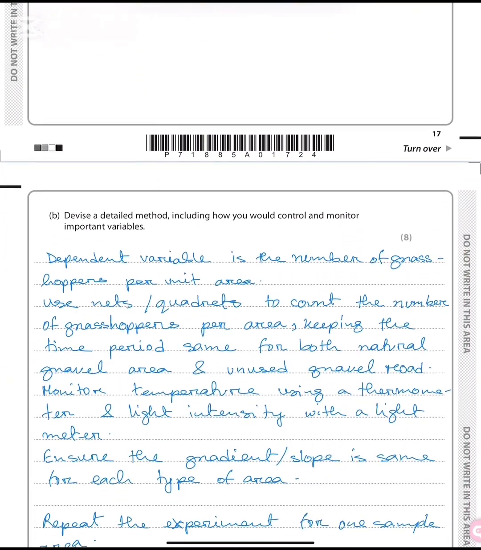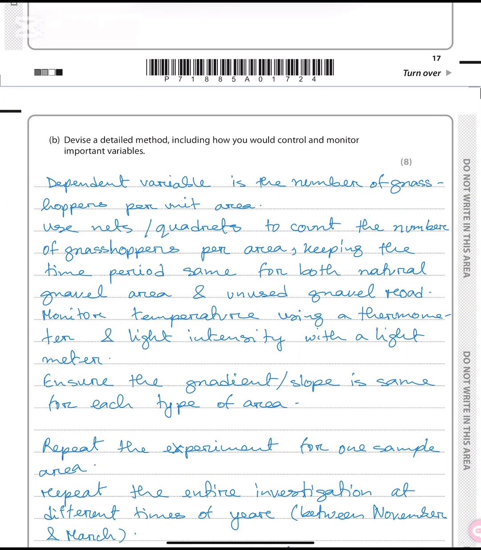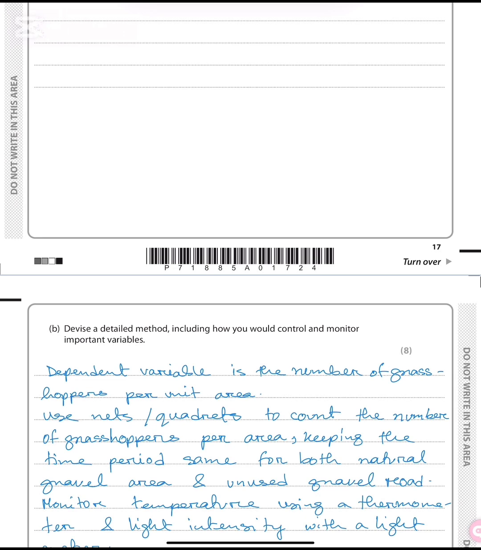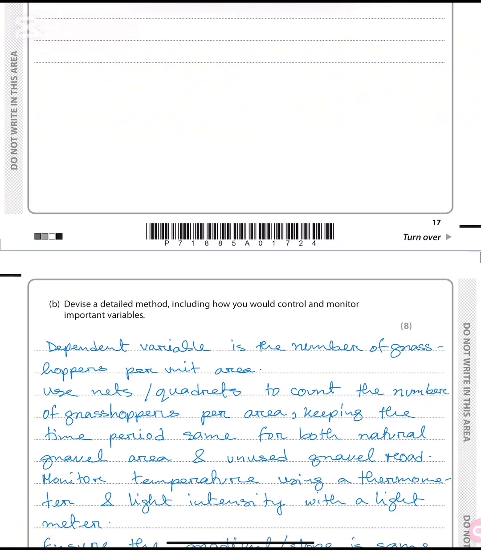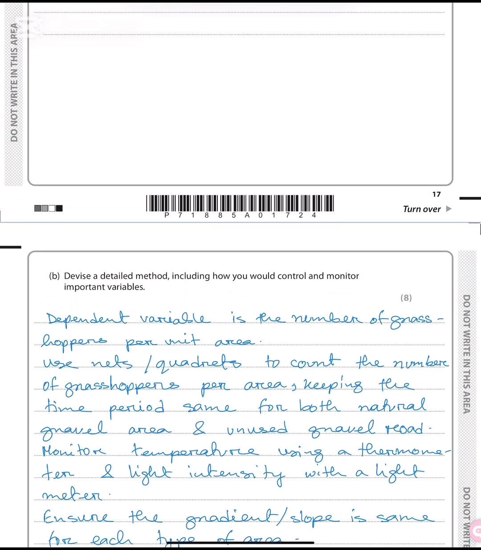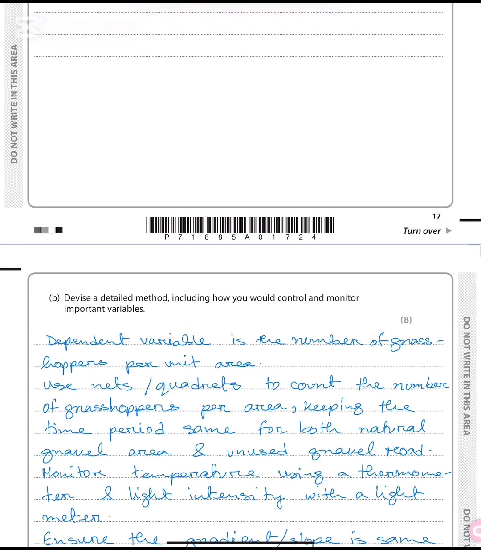4b. Devise a detailed method including how you would control and monitor important variables. In this type of questions, we must mention our dependent variable. So our dependent variable is the number of grasshoppers per unit area. As we are talking about population of grasshoppers, we should write number of grasshoppers per unit area.